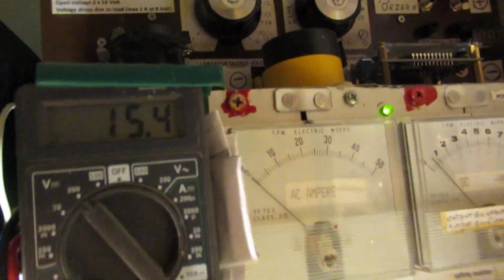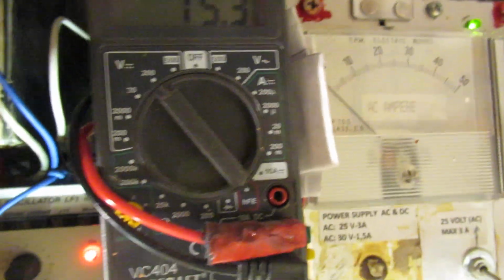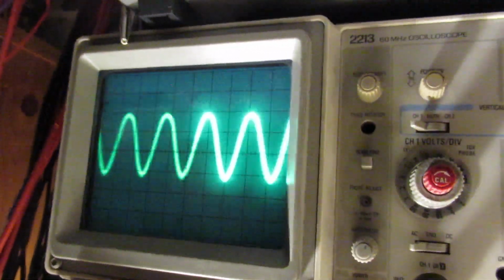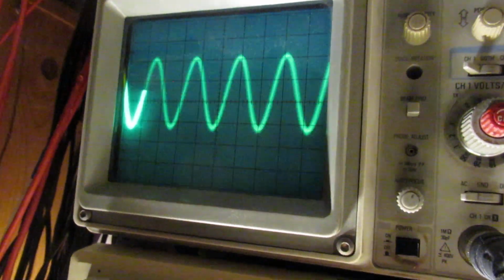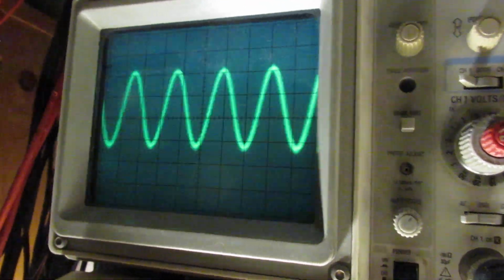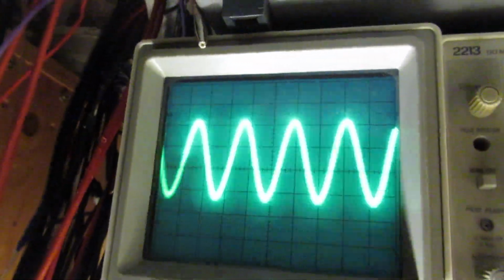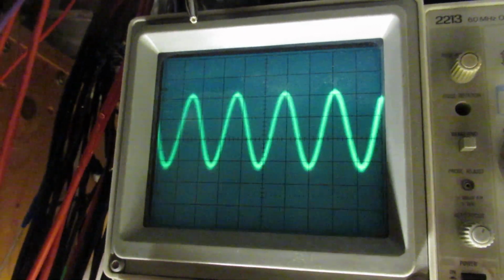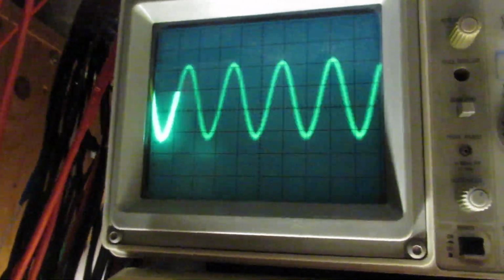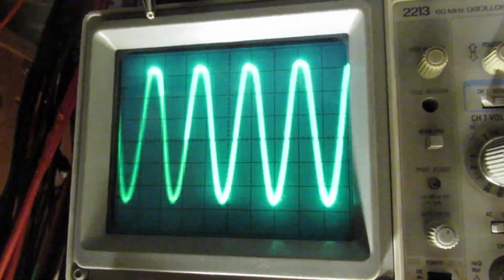But what happens when we lift up the supply voltage? Now it's 16 volts. We go now to higher voltages. Now we are at approximately 30 volts. Still nothing happens. Of course, that has everything to do with the demonstration, but anyway, no problem.